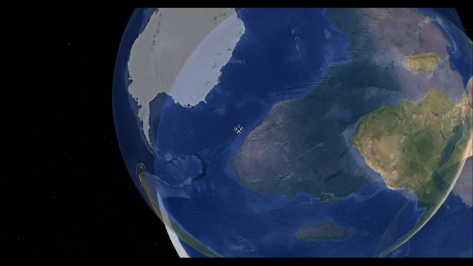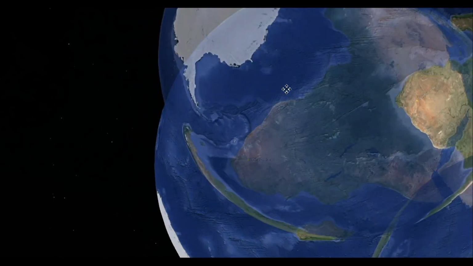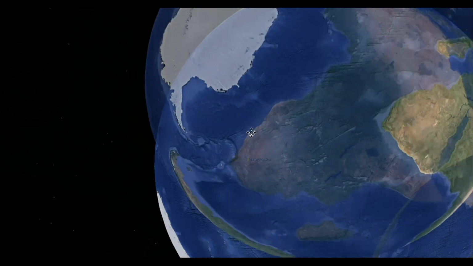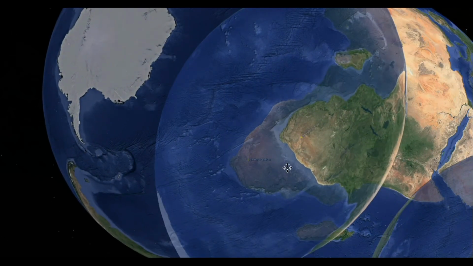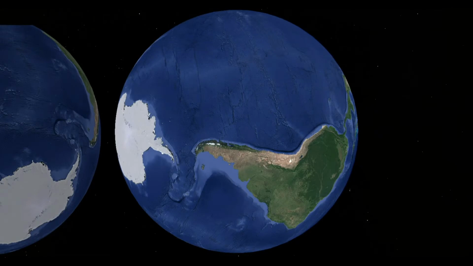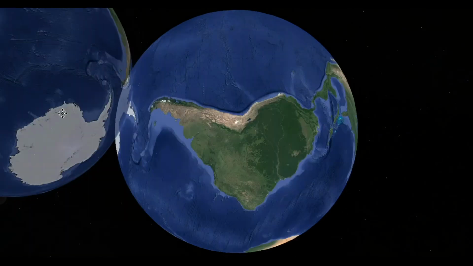Okay, so now, I'm sure I could find more and more alignments as I move this around, but I kind of want to get to the next alignment, which will be South America. This South America.